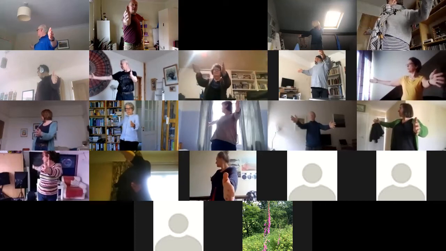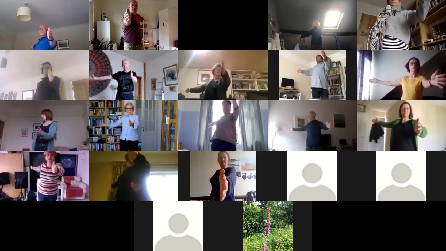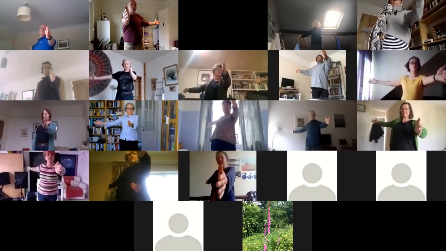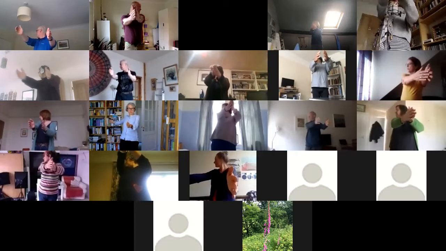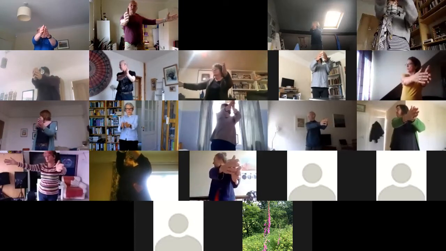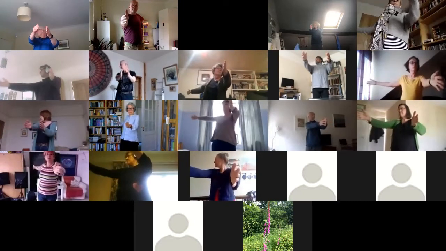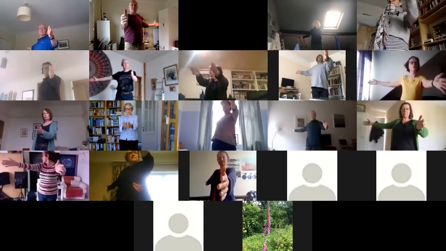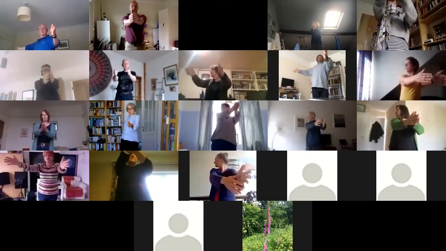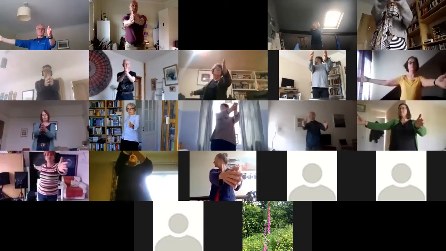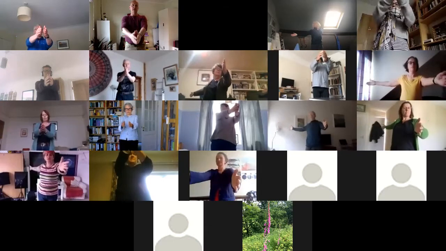Leave the arm there, bring the head back to center. And then swap them over so the hand comes back as the head goes round. And then swap it over again. So no force or strain, just easy, gentle movement. Okay, release the arms.